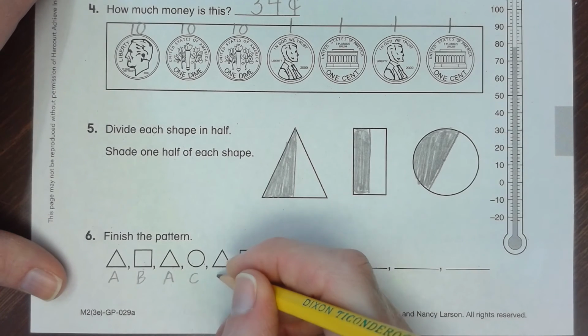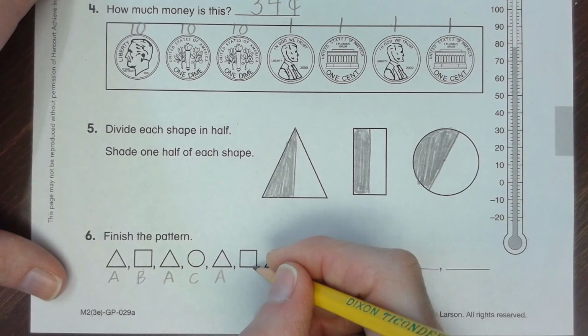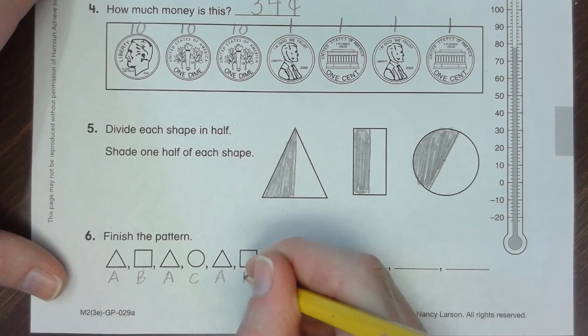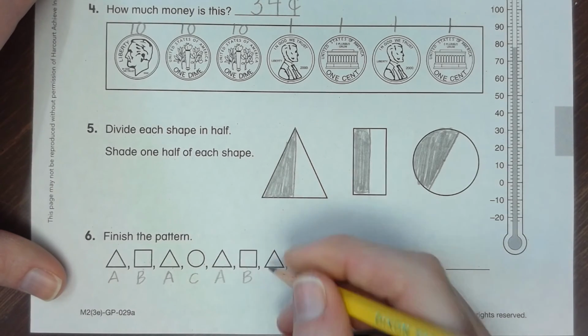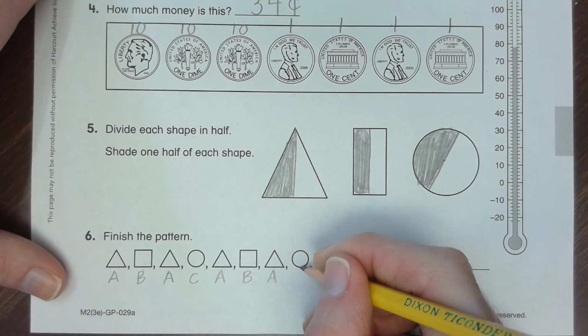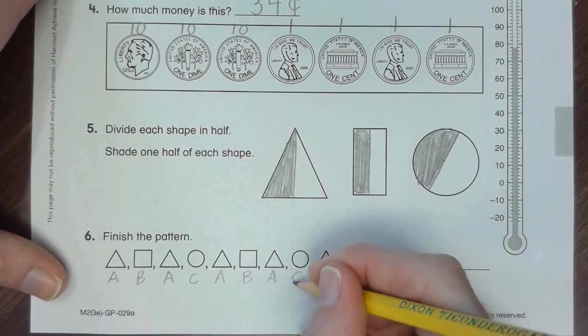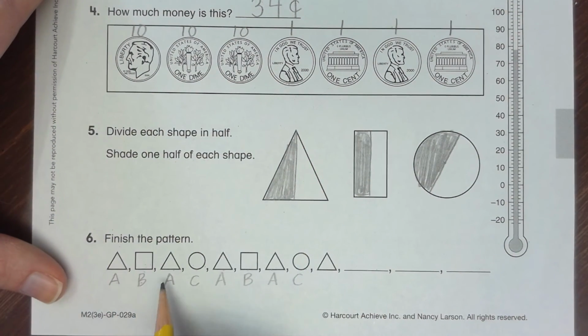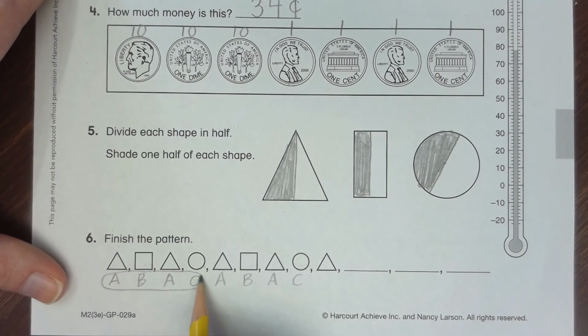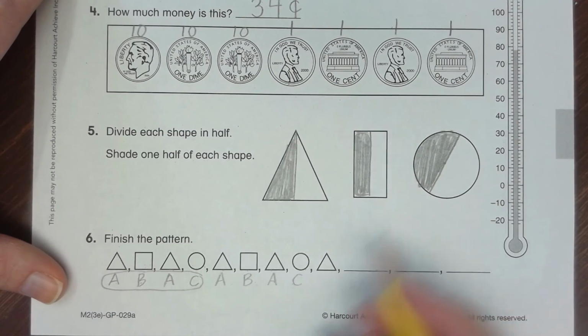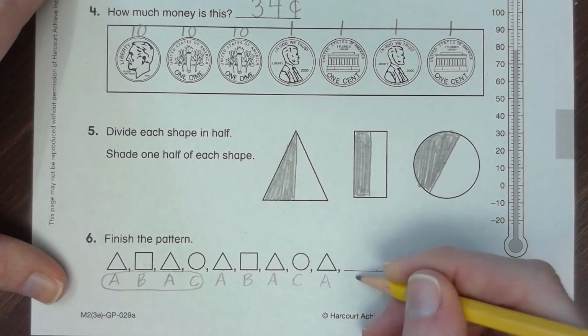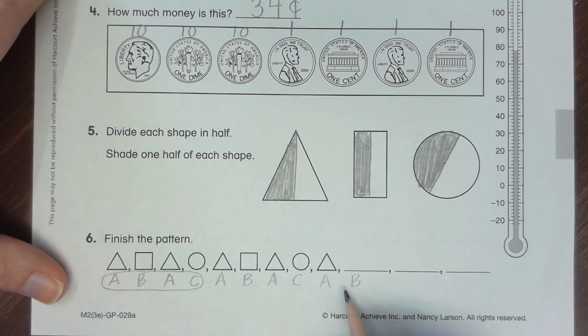Triangle again, A. Square, B. Triangle, A. Circle, C. Let's see, A, B, A, C. A, B, A, C. A, B, A, C, repeating pattern. A, B, A, C. A, B. What shape is B? A box.